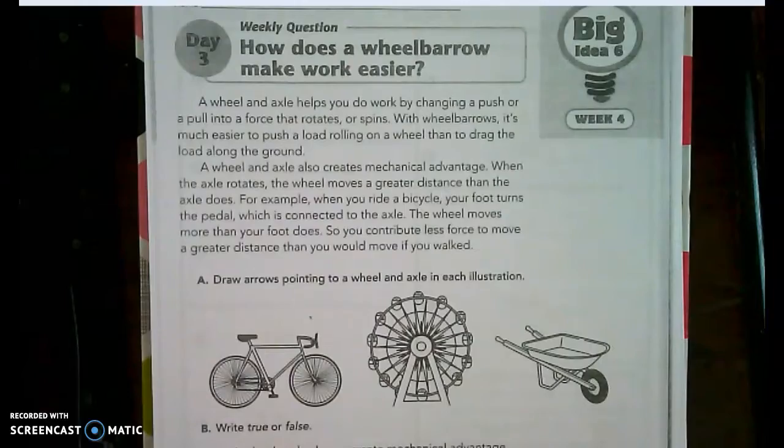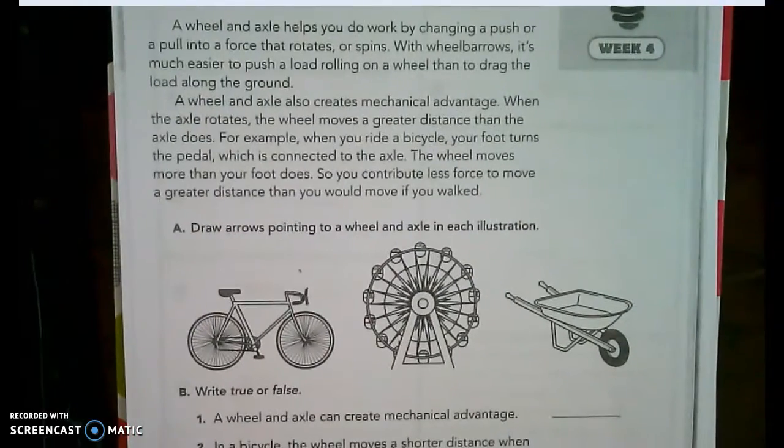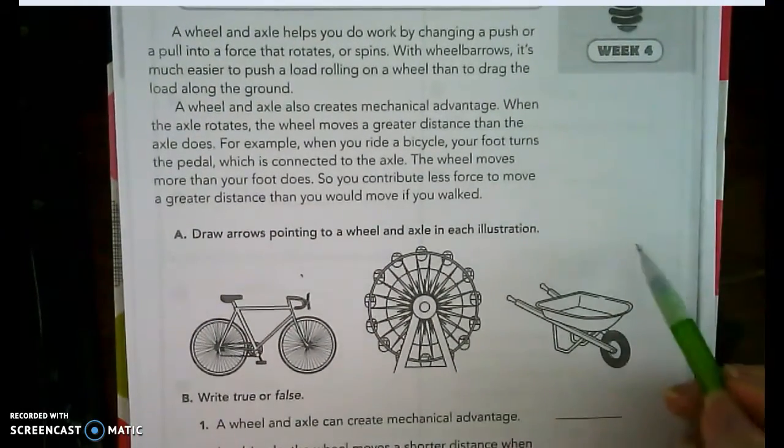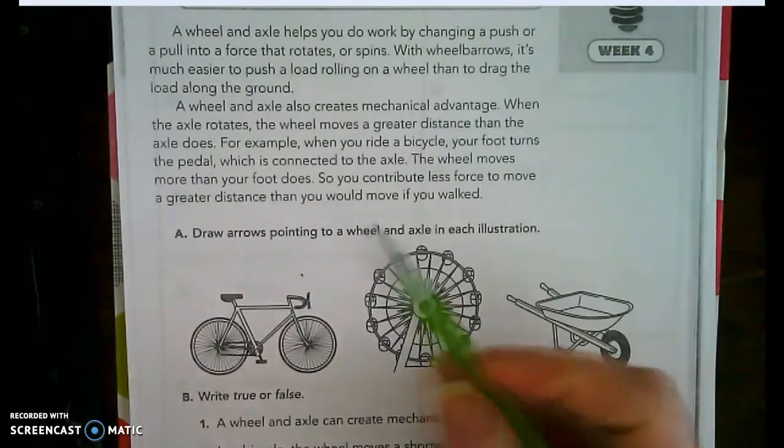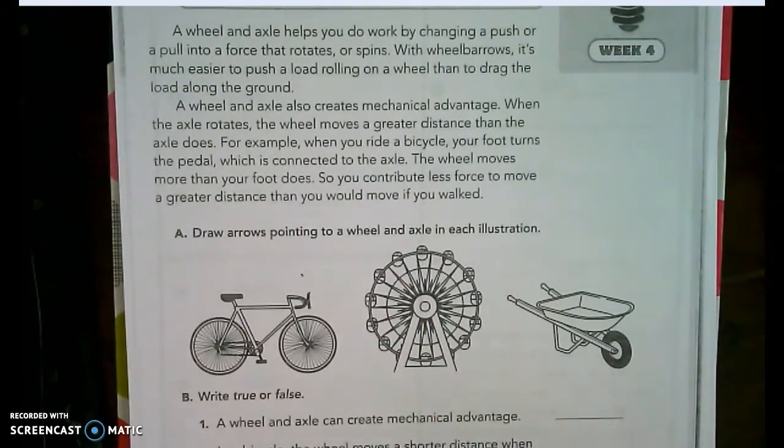We are going to read through this real quick. There's no vocabulary to review, so I'm just going to read through it, and then I will talk to you about how you find the answers to the questions.